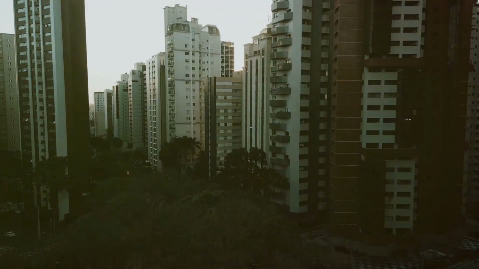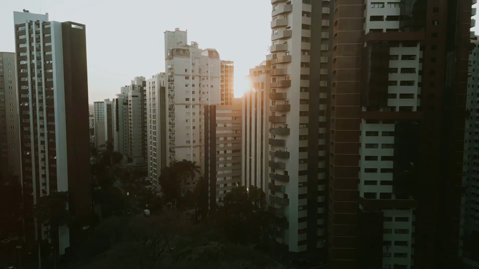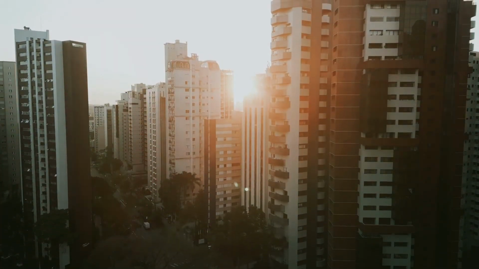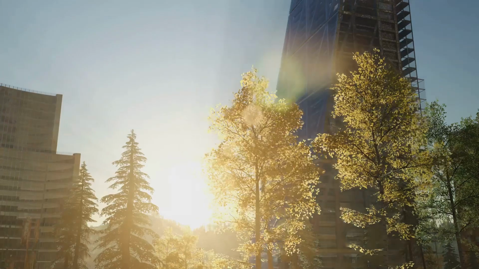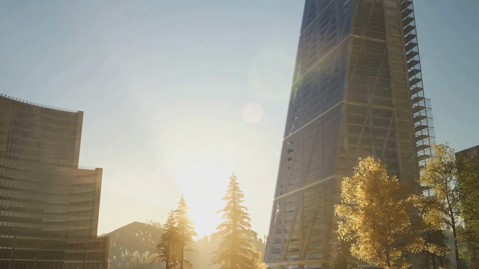One of the key roles of floor area ratio is in controlling density. How many people and businesses can comfortably occupy a certain area? By setting limits on building size, floor area ratio prevents overcrowding and ensures adequate light and air.